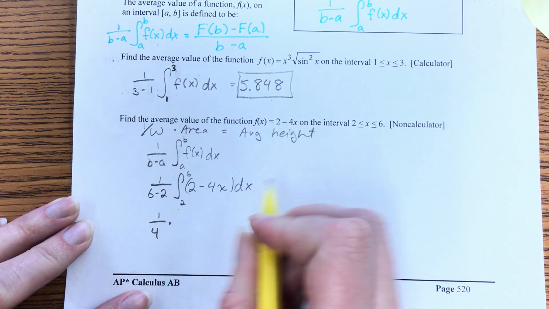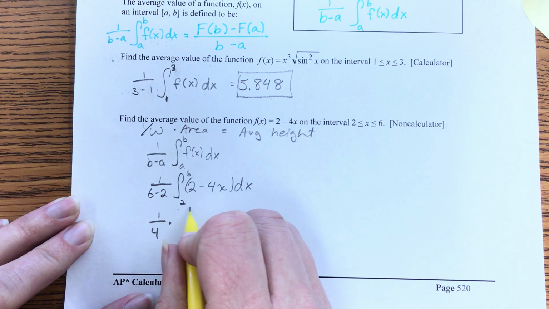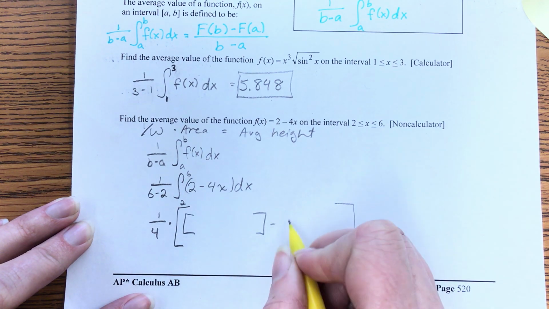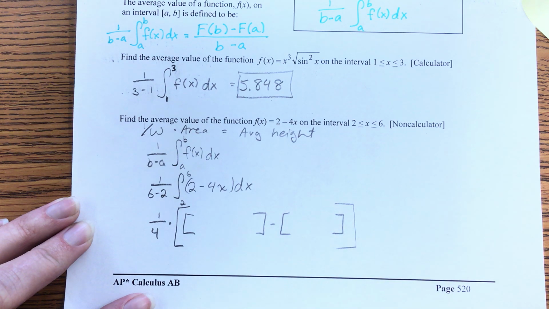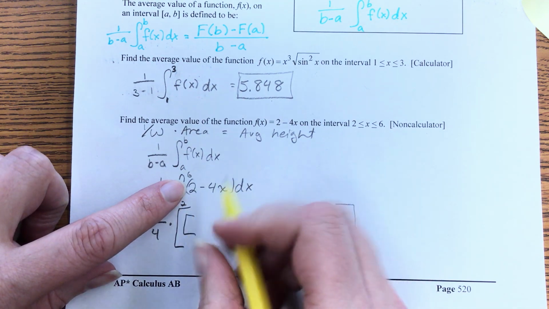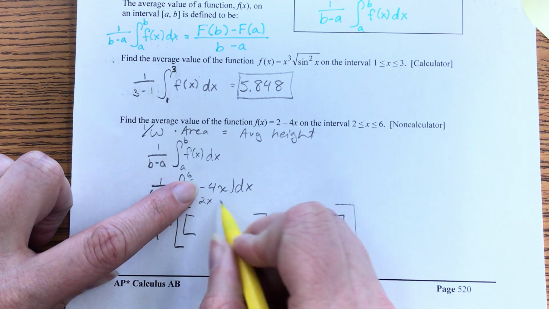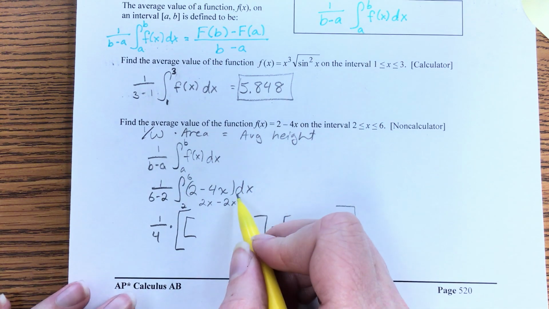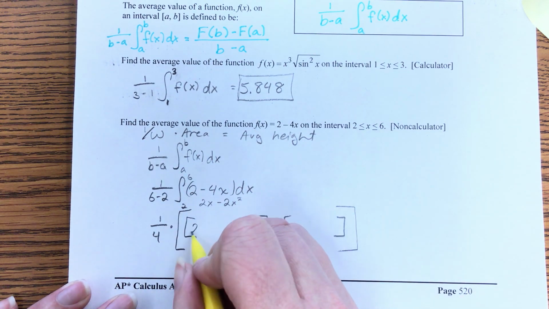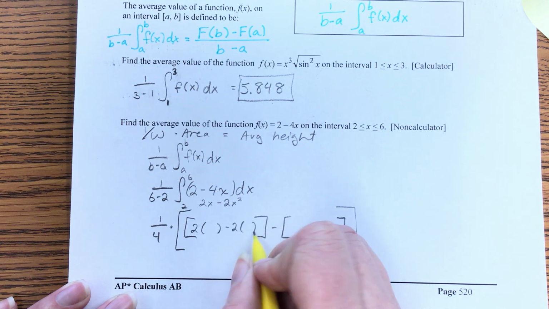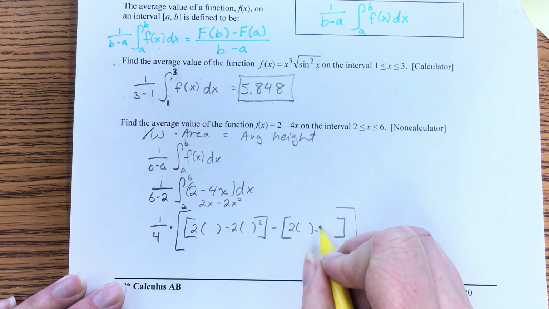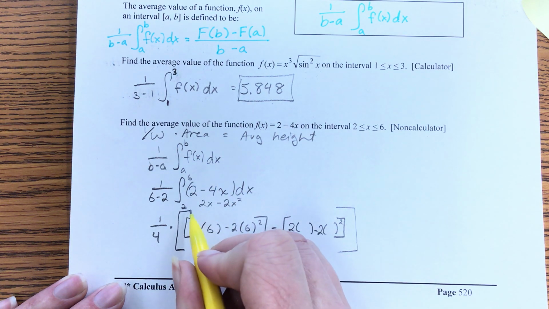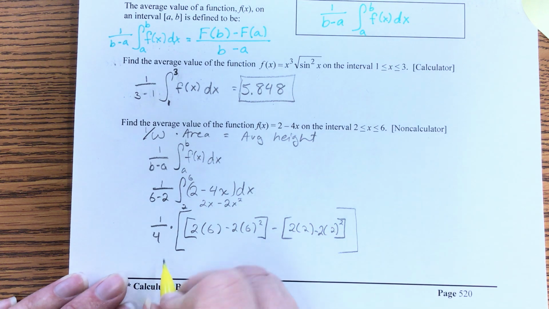I'm going to put this 1/4, and then I'm going to put brackets for this whole thing. So it's going to be bracket minus bracket. Oh, we got to take the integral first. Okay, so 2 has an integral of 2x. Negative 4x has an integral of negative 2x squared. Oh, I said squared because I knew it was going to happen. Okay, so this is 2 times something minus 2 something squared. Top one first, 6, 6. 2 on the bottom, 2, 2.